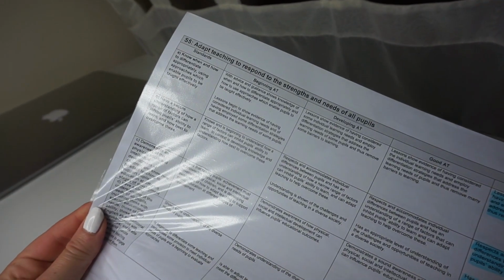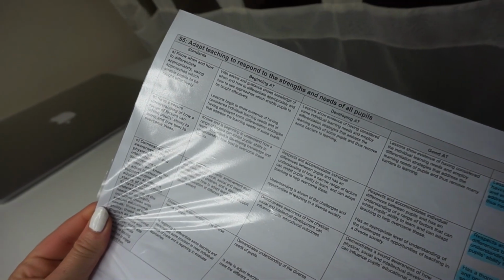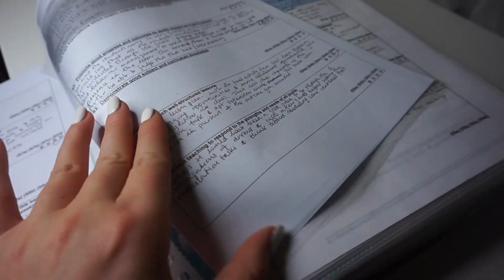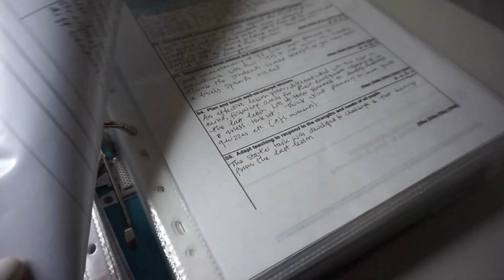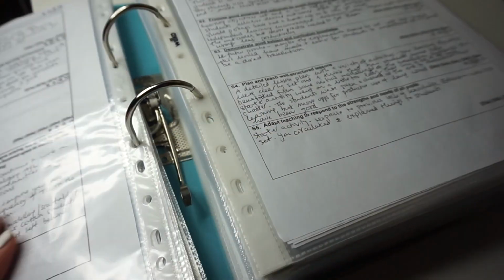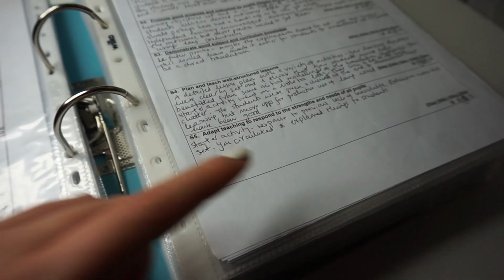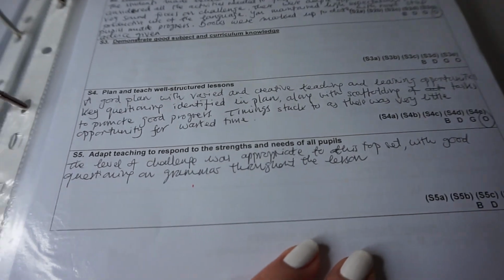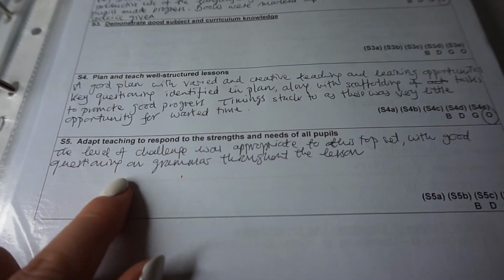Standard 5, adapt teaching to respond to the strengths and needs of all pupils. If you have a lesson which you teach to different levels, then that would be great to show how you adapt it to each one. So that's standard 5. Let me look. Standard 5. So here is an example on one of my lesson observation forms.